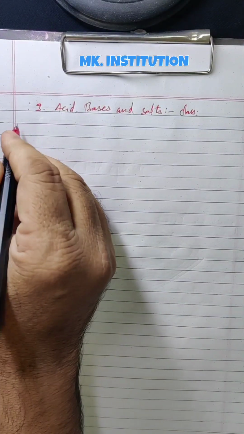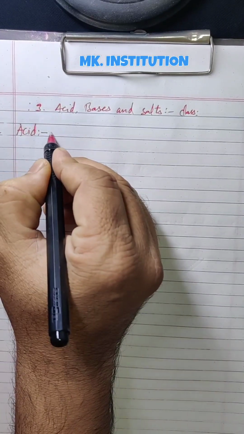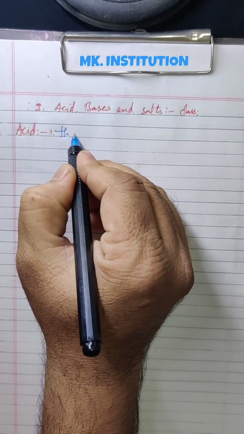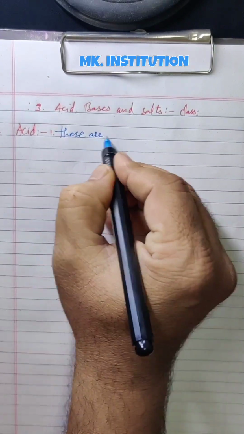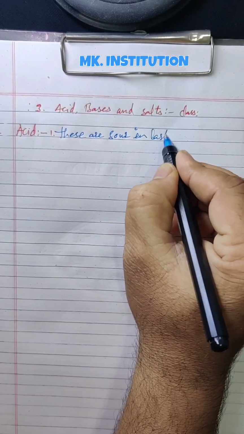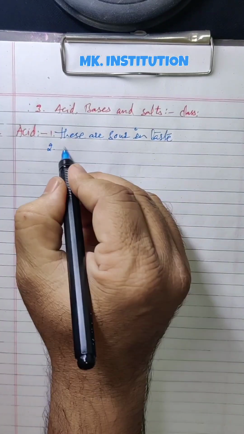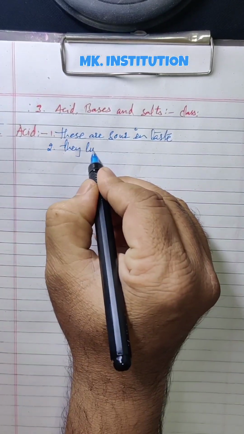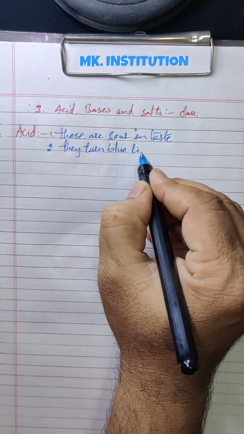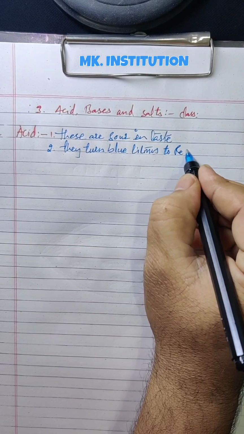First of all, what is acid? Acids are sour in taste, khata. Then the second point: they turn blue litmus to red.